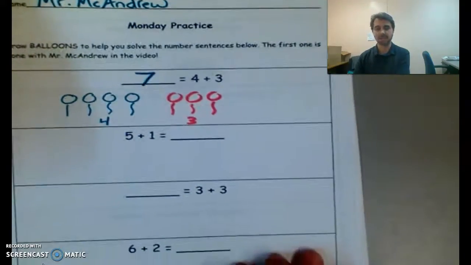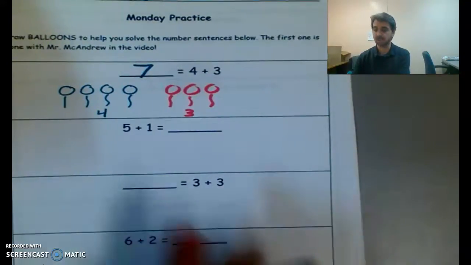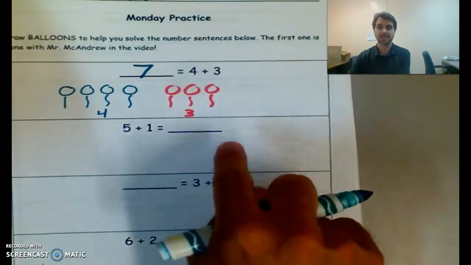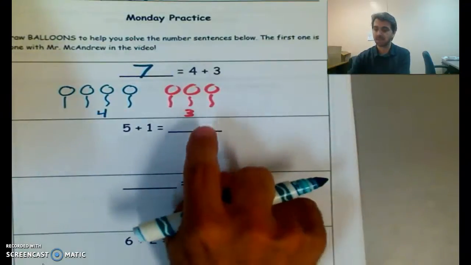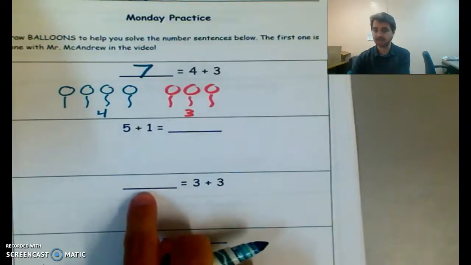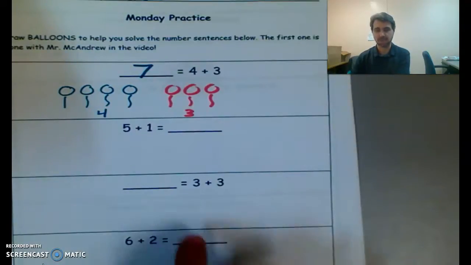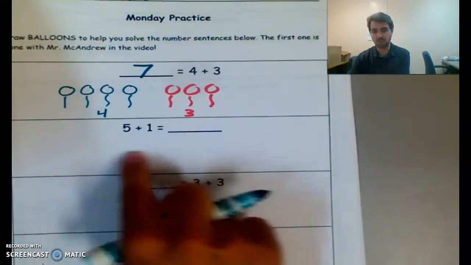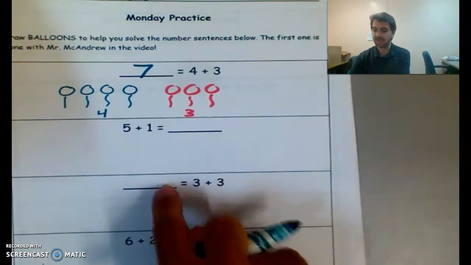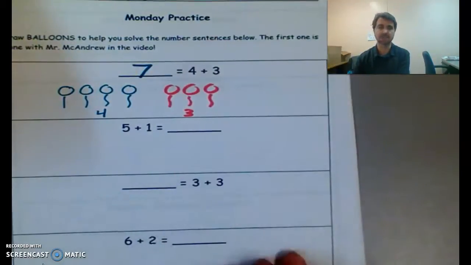Okay, so down here, you're going to do these 3 problems on your own. Okay, so you're going to draw the balloons the same way that I did. On this problem, your answer will go here. Right, 5 and 1 is the same as. What is the same as 3 and 3? And 6 and 2, 6 plus 2 is the same as what? So you put your answer. So you should have drawings of balloons and a number to answer the addition number sentence.